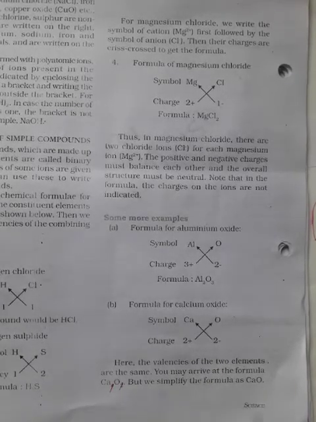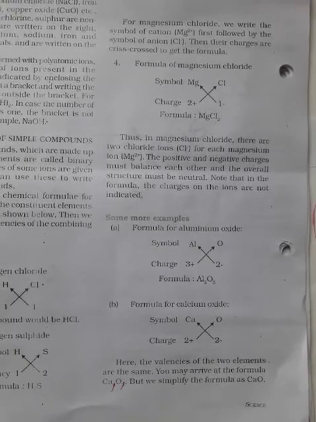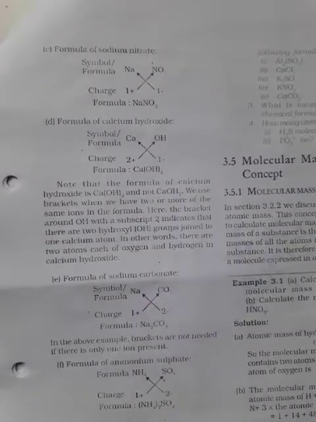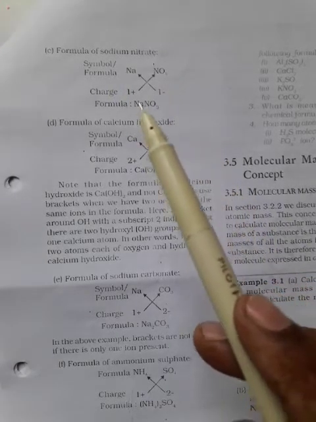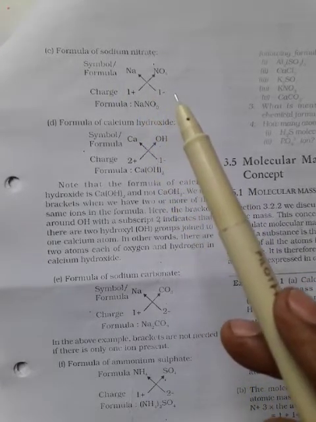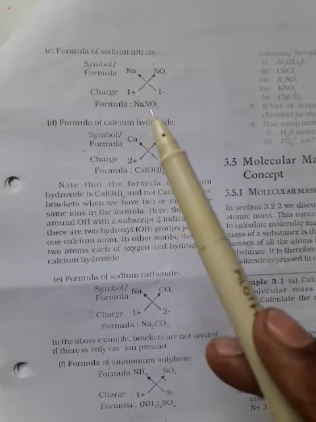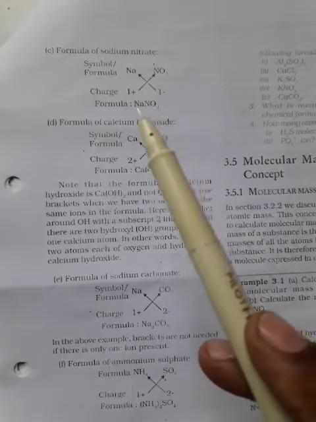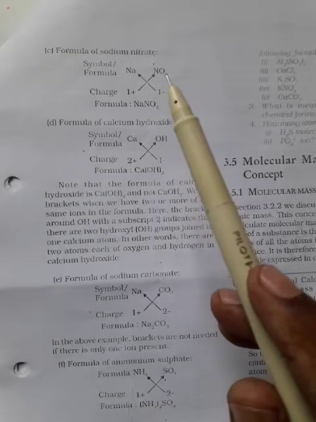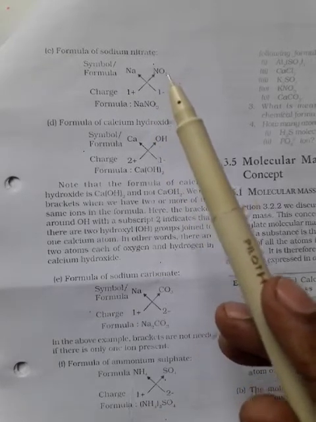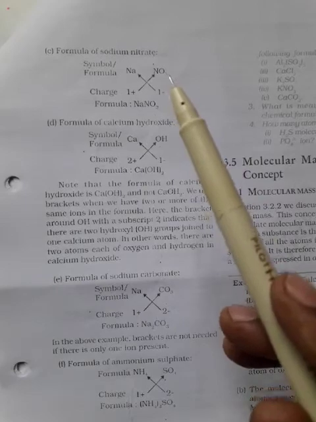Okay, so the simple formula will be CaO. So we have more examples here, sodium and nitrate. Okay, so 1 plus, 1 plus. So we don't have to write 1 and 1, but this 3 is of nitrate, because here oxygens are 3.